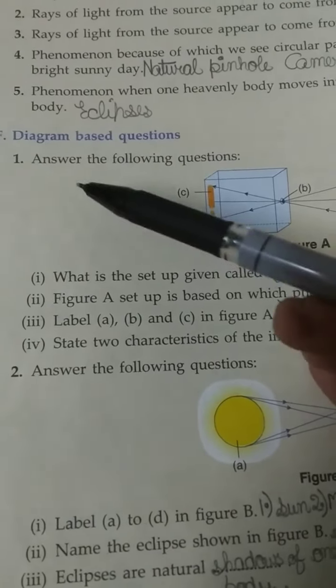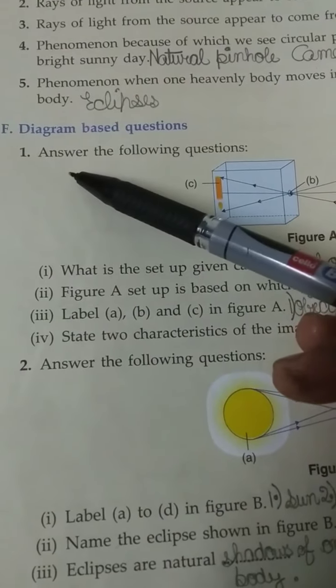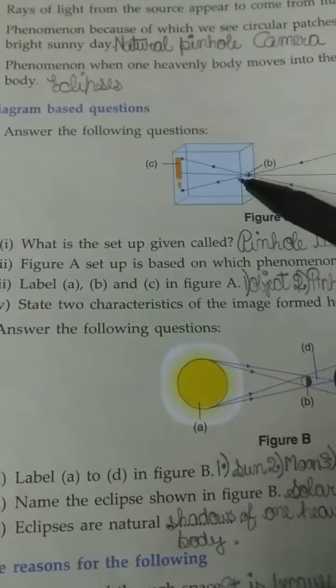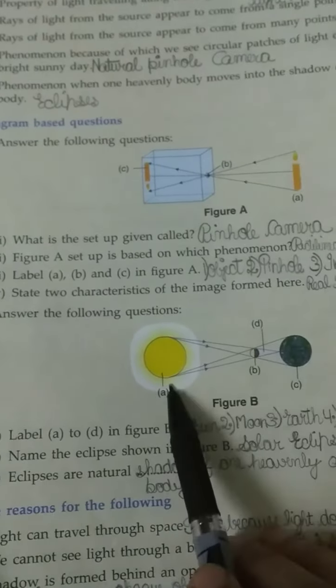For practice, you will do the F part of the book exercise yourself. These are diagram based questions, so you will do them yourself honestly.